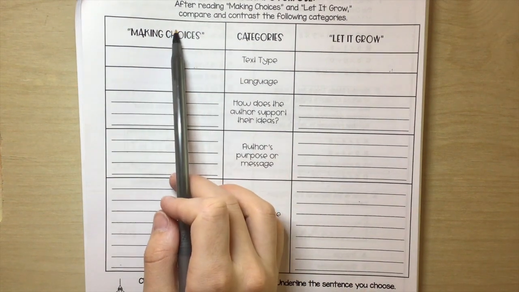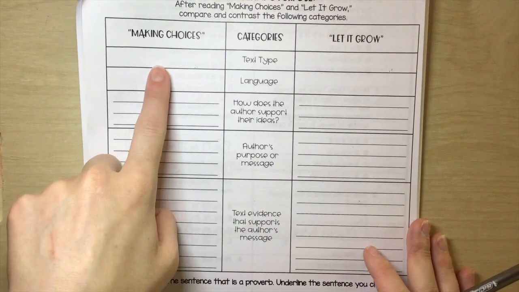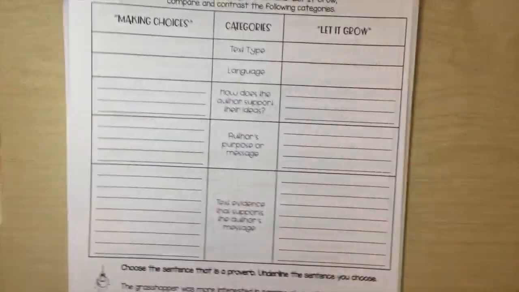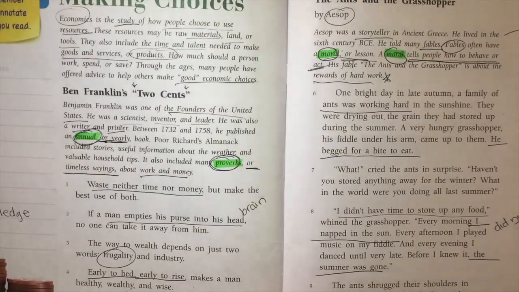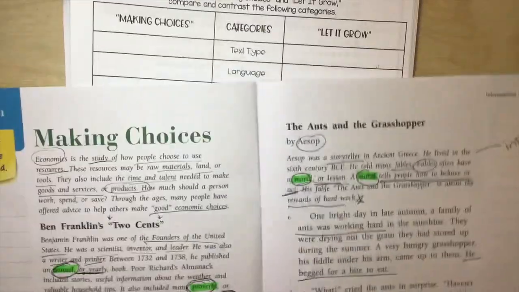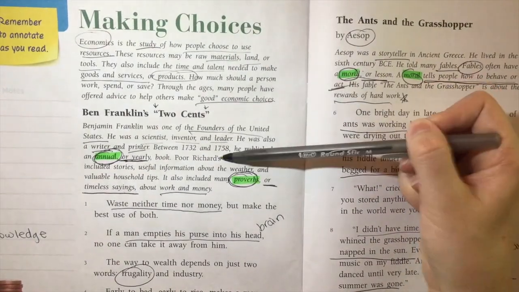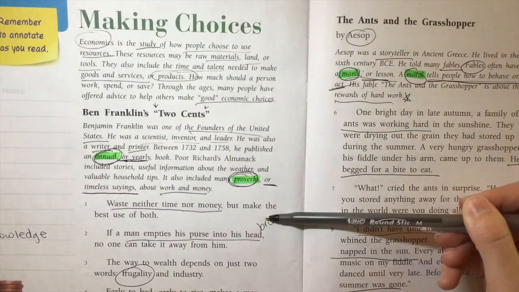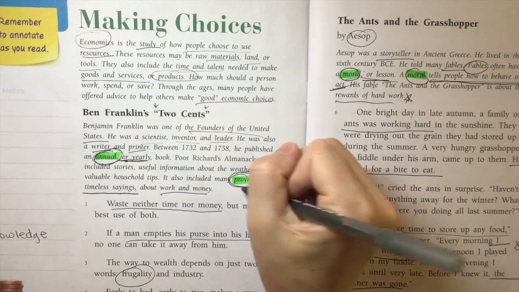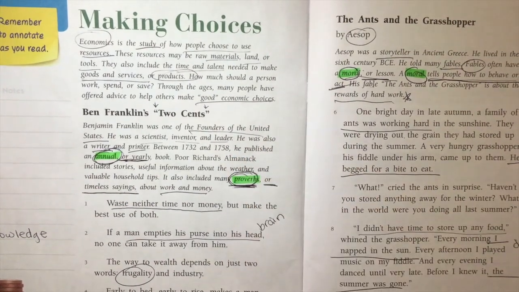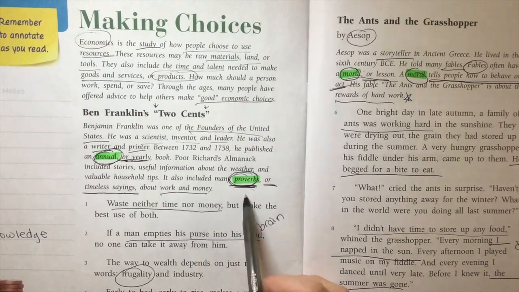Remember, Making Choices was two little readings that we did, and then Let It Grow is that informational text. Let's look at Making Choices first, since it's the first option. Turn to Making Choices, which is on page 4 and 5. The topic that we're going to do is text type. Remember in Making Choices, we had a couple introduction paragraphs, and then we had this 2-cents Benjamin Franklin explanation. They called it proverbs, timeless sayings. So we're going to focus on this text type being proverbs.